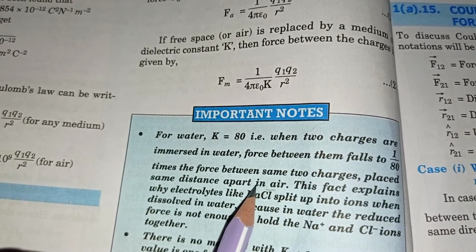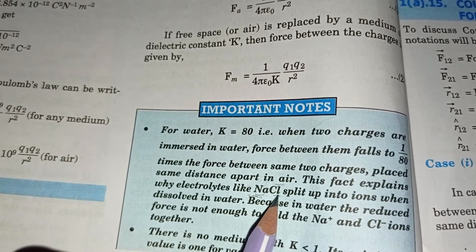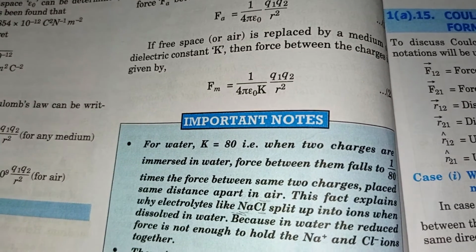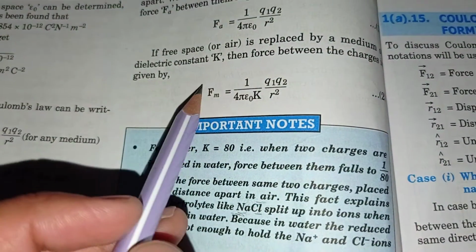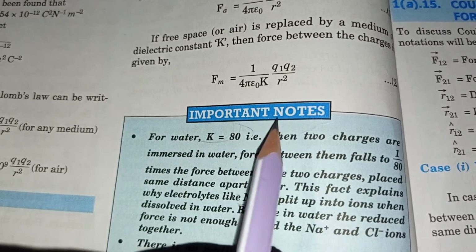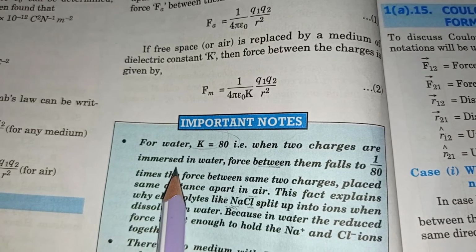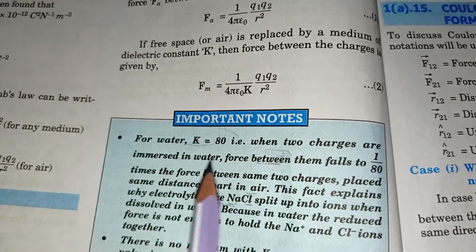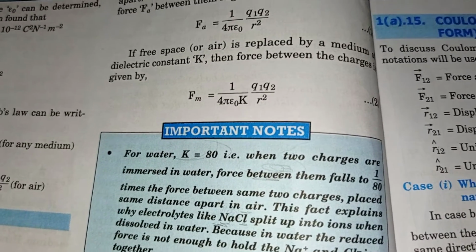According to Coulomb's law, if both these charged particles are placed in water, then the force of attraction between the sodium and chloride will decrease, because the dielectric constant for water is 80. So the force between them falls by 1 by 80 times compared to when these same charges are placed in a vacuum.